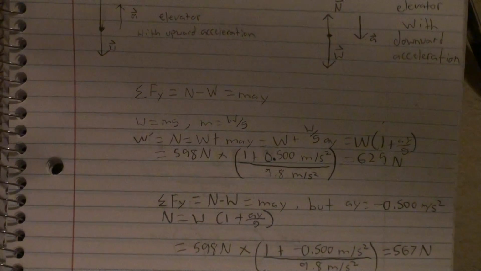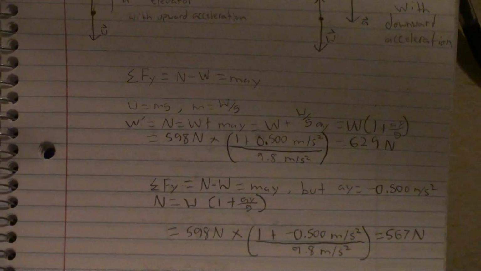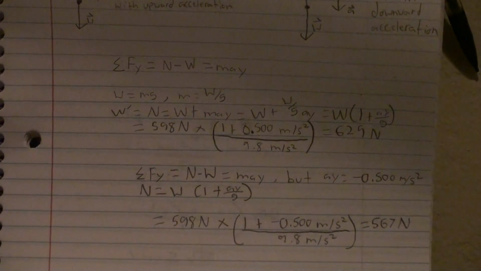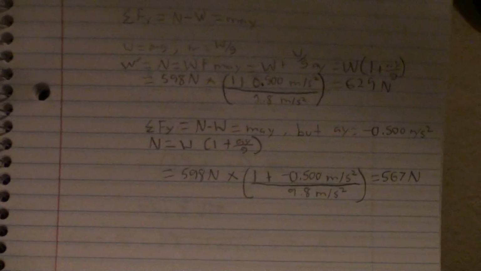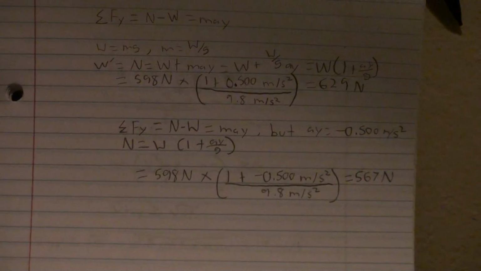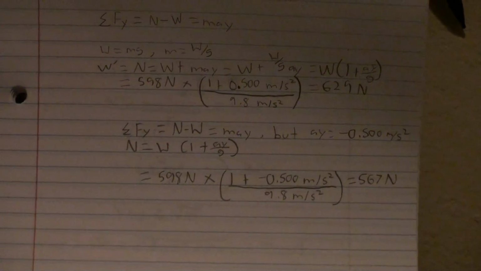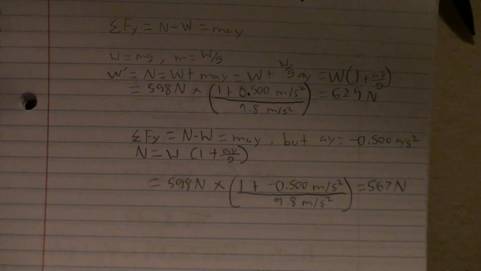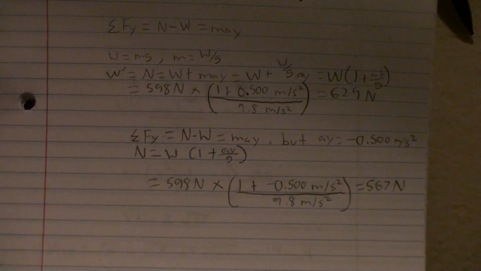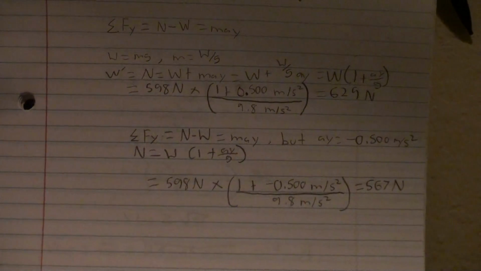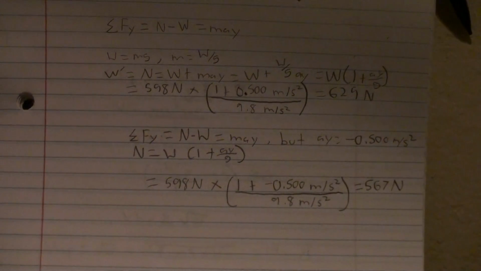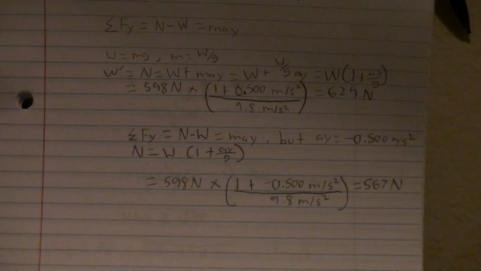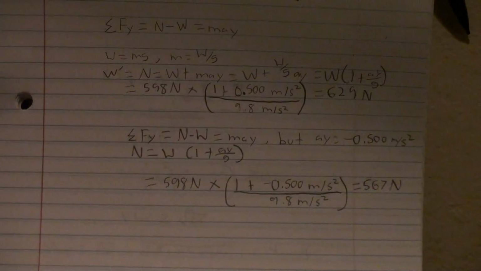So again, the formula is the sum of the forces in the y direction is equal to the normal force minus W, which is equal to the mass times acceleration in the y direction. Except for this time, the acceleration in the y direction is going to be negative 0.5 meters per second squared. And the same formula is going to be applied here, which is N is equal to W times 1 plus the acceleration in the y direction divided by gravity.